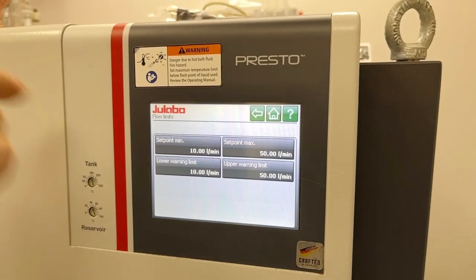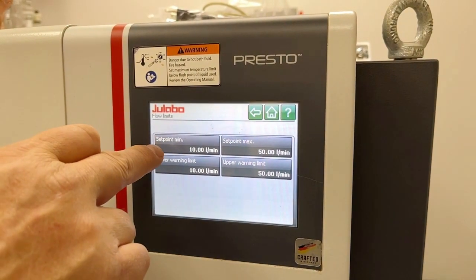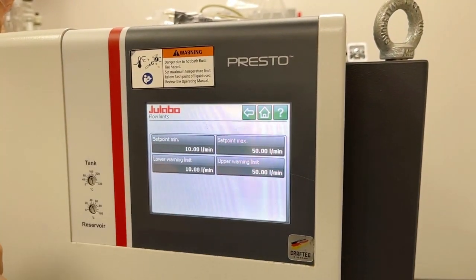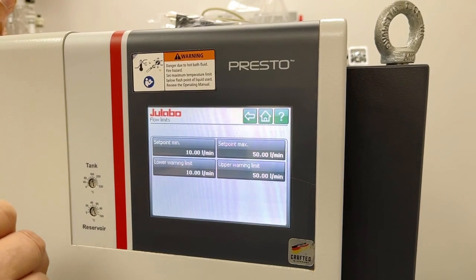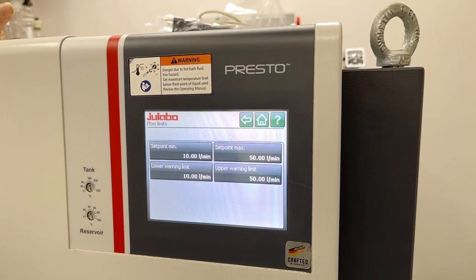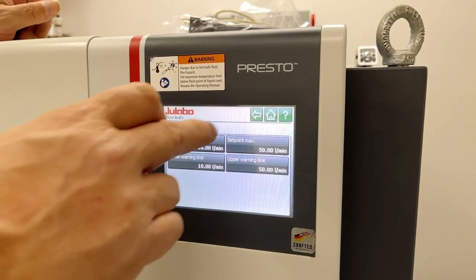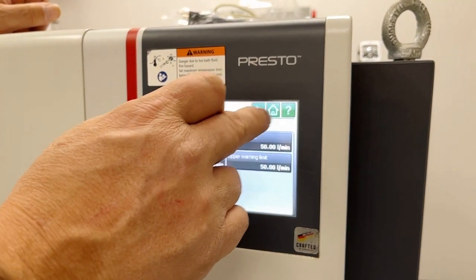So now it brings up the flow limits. So we have a minimum set point of 10 liters per minute, a maximum of 50 liters per minute, a low warning at 10, and an upper warning at 50. You can change these based on your application and requirements.